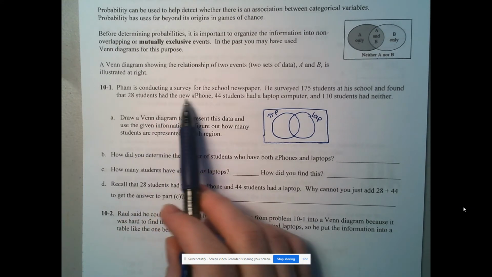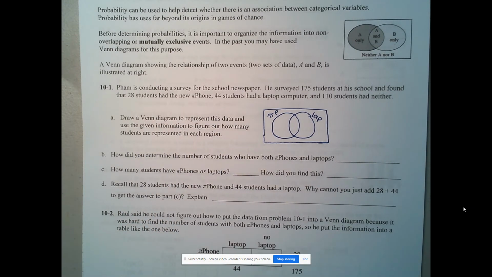Sam is conducting a survey for the school newspaper. He surveyed 175 students at his school and found that 28 students had the new Pi phone, 44 students had a laptop computer, and 110 students had neither. Draw a Venn diagram to represent this data and use the given information to figure out how many students are represented in each region.